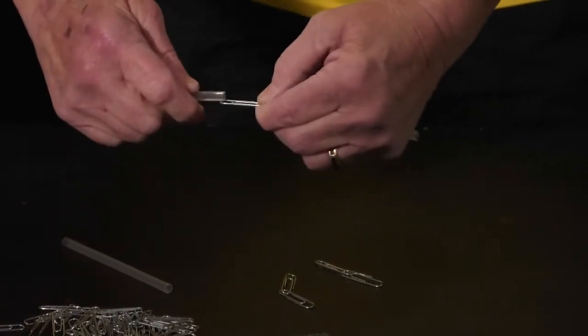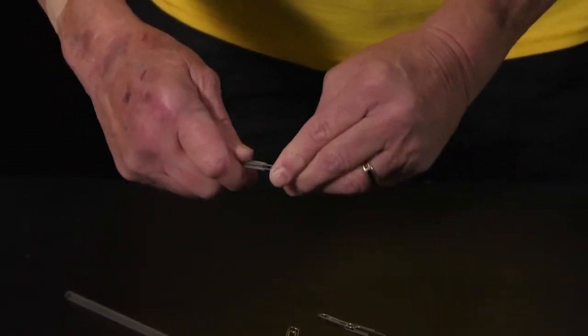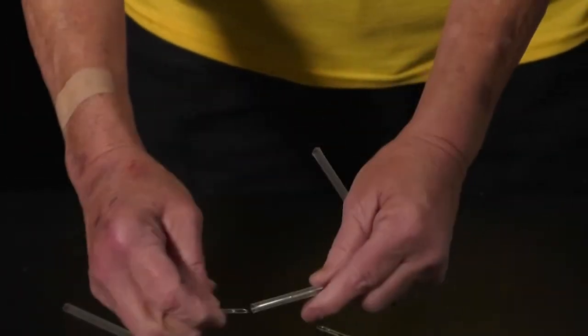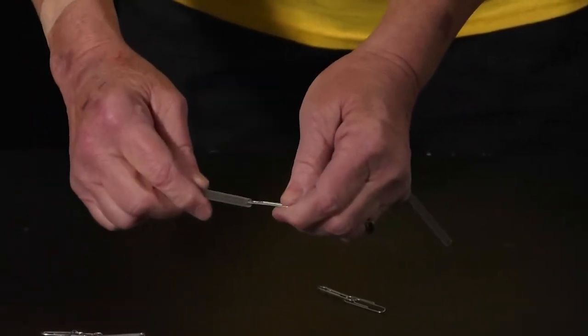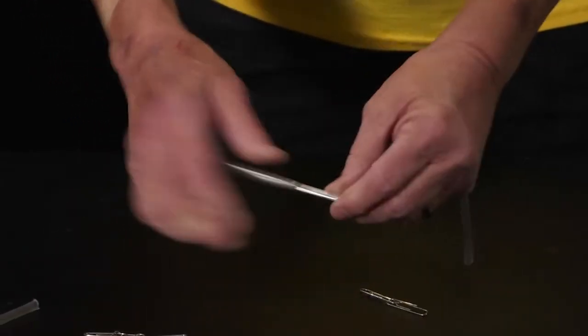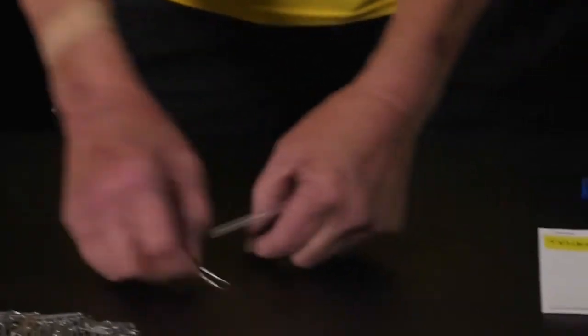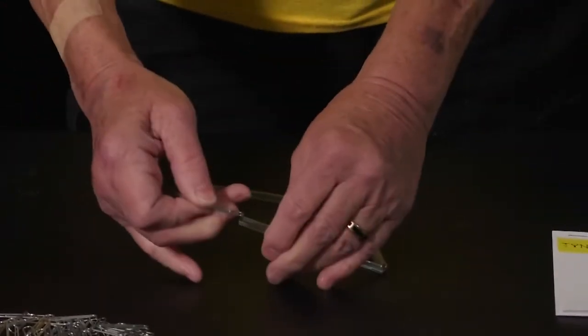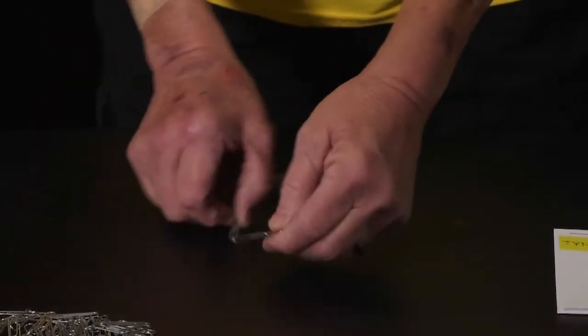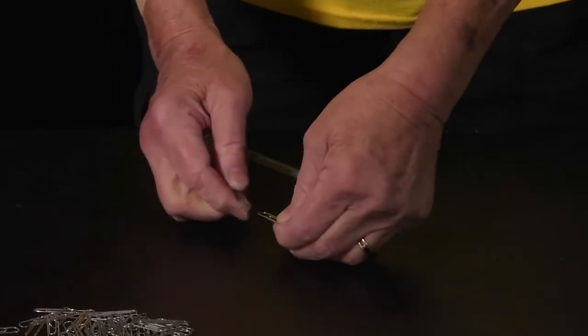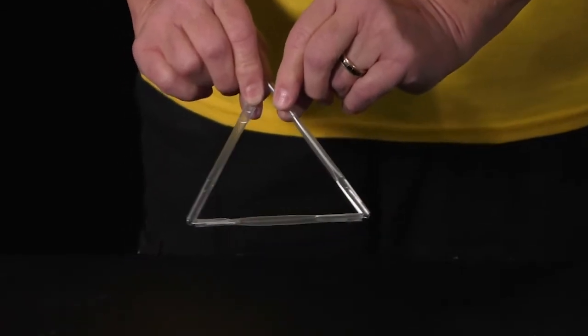And I'm going to do my second straw and push it to make it stable. I'm going to repeat and repeat. And now I'm almost ready. I have my triangle almost complete. I'm going to insert this paper clip and insert the final paper clip. And voila, I have my first triangle.